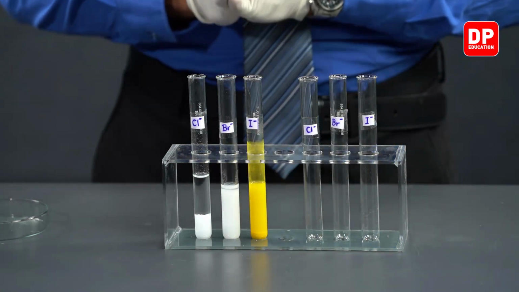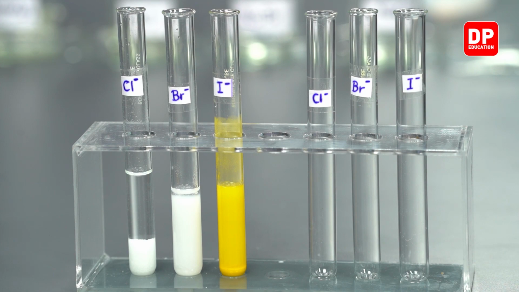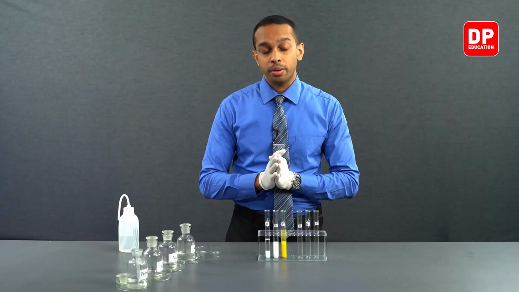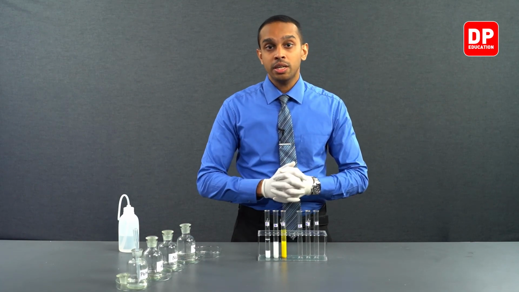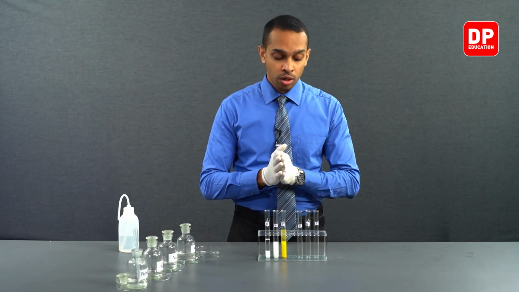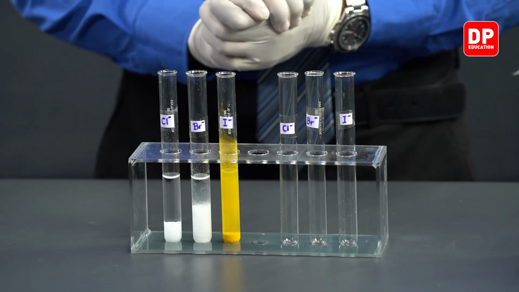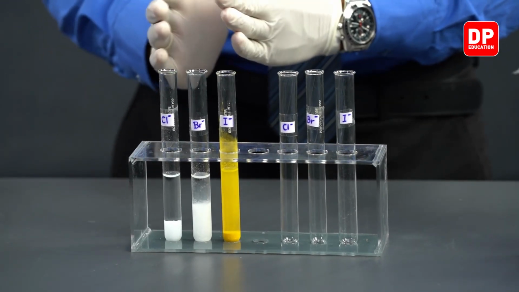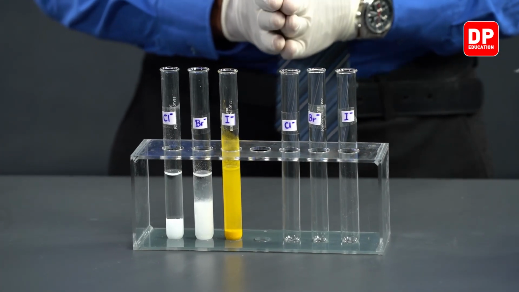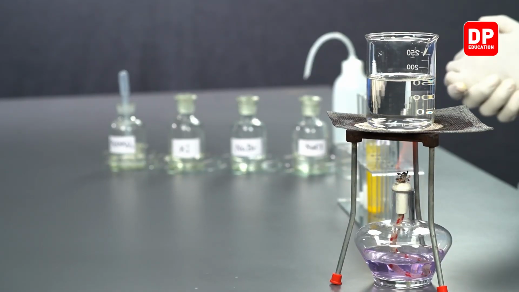Now, we want to see if these precipitates are soluble when we heat them after adding a little bit of water onto them. So let's separate some of these precipitates into a different test tube, and let's try to dissolve them by heating them. Now let's start mixing these precipitates again and separating half of it to a different test tube, because we will be trying to dissolve these precipitates by heating them with water.